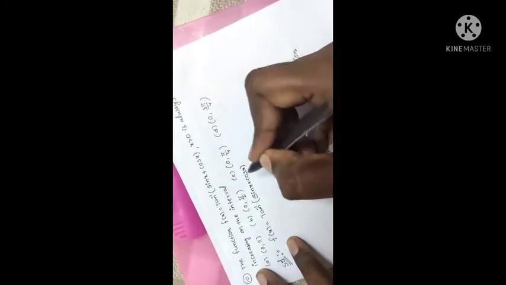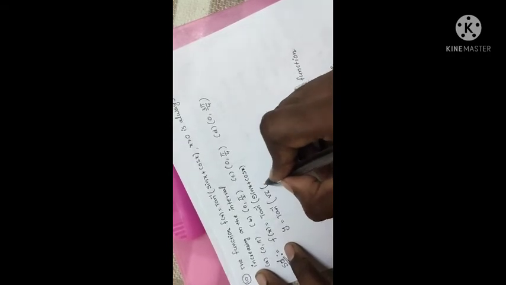It is always increasing on which interval. Simple. But here don't differentiate directly. See, the function is given, f of x is equal to tan inverse of sin x plus cos x. I am naming this function y is equal to tan inverse of, inside multiply with root 2 and divide with root 2. Now what will we get?